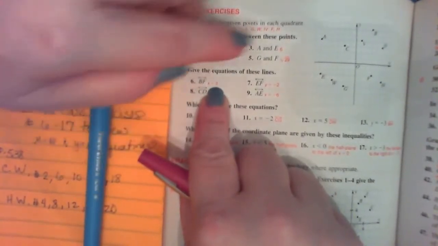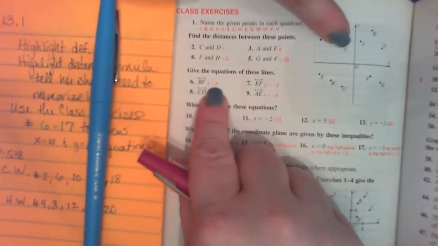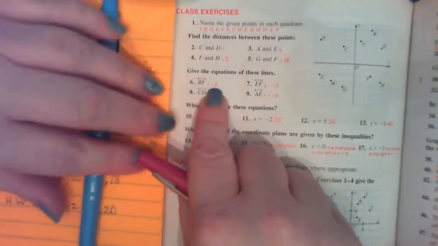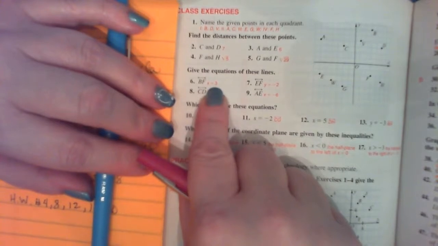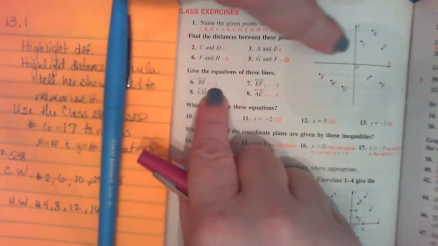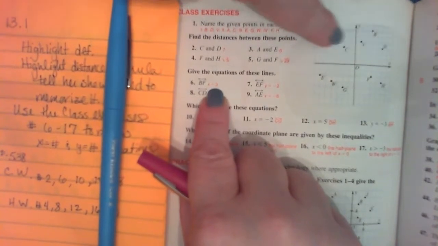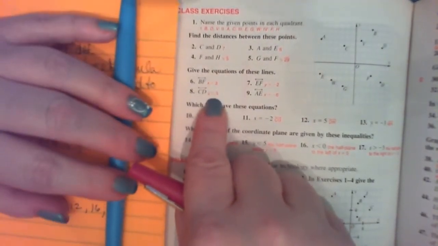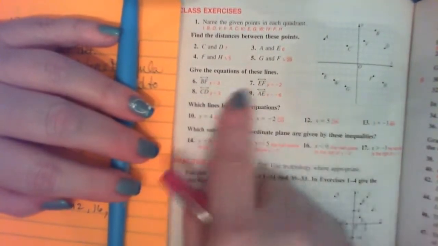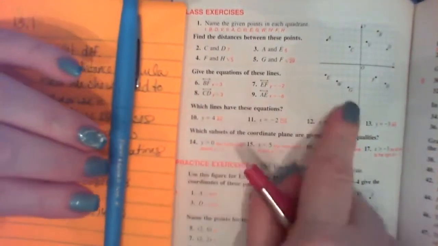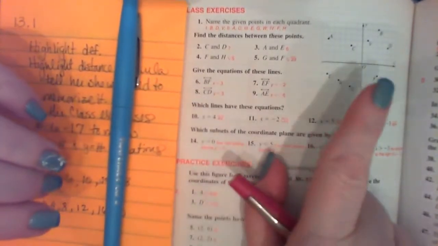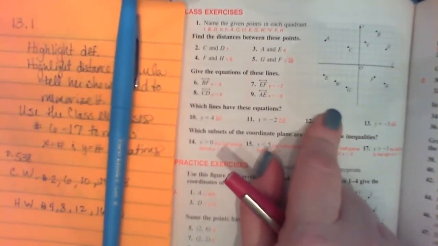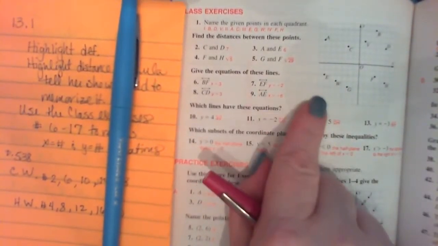For CD, that's a straight across line connecting C to D, which means it has 0 slope, which means it is a y equals number equation. And in this case, y is going to equal 1, 2, 3. Third line up, so y must equal 3. That's the way you need to remember this stuff. Those are the only questions they're going to be asking in this section about lines. They're either going to be straight up and down lines, which are x equal equations, or straight left and right lines, which are y equal equations.